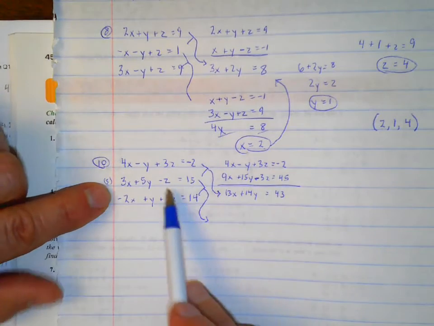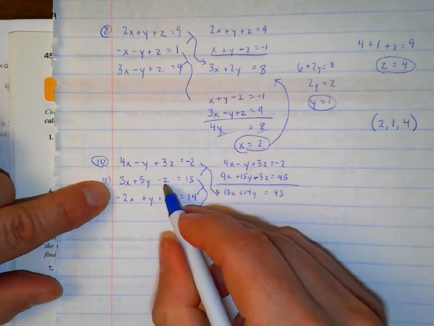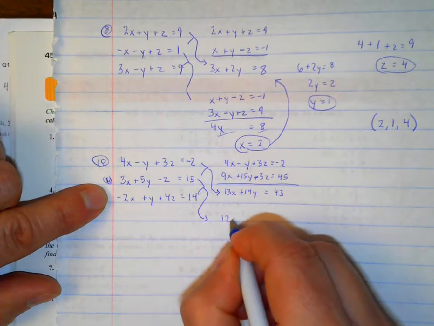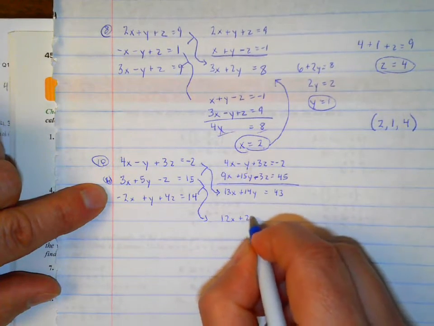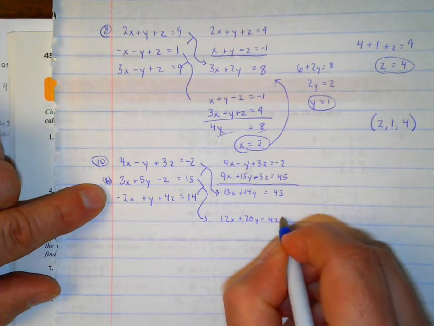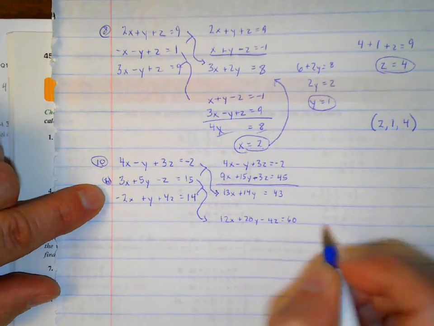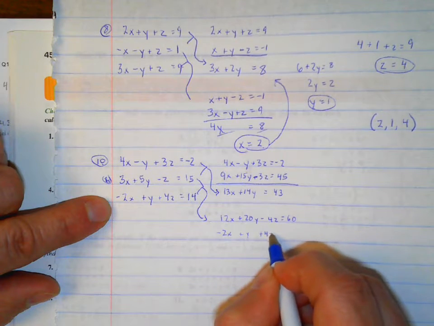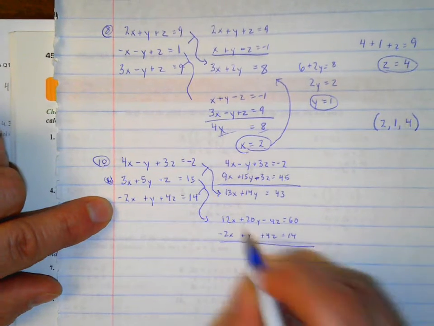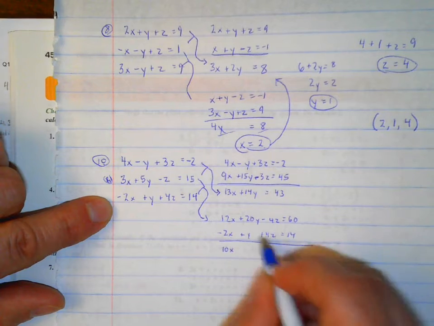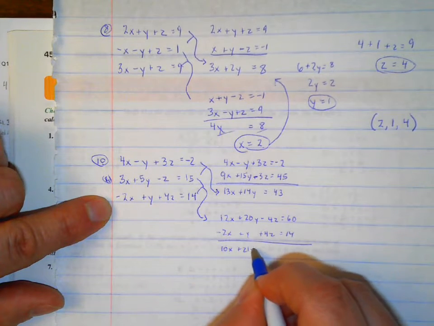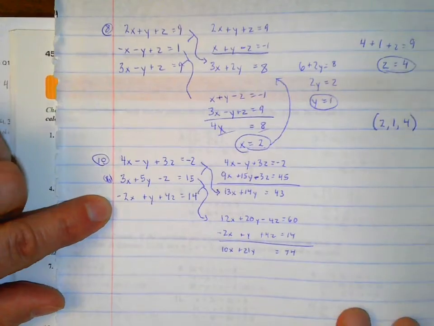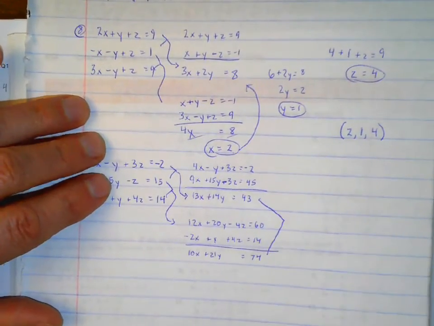Okay, take these two, going to multiply this one by 4 now. So I have 12x plus 20y minus 4z is 60. So that would be 10x plus 21y, those eliminate, 74. Now I can put these two together.